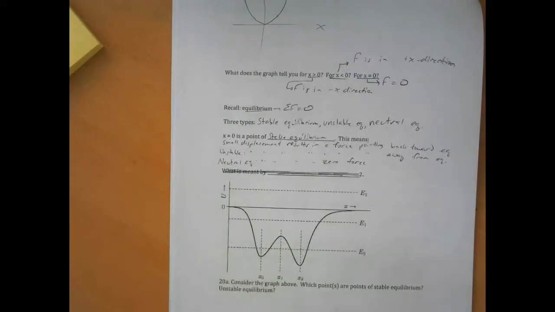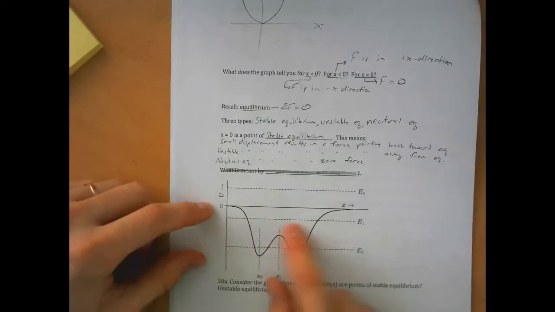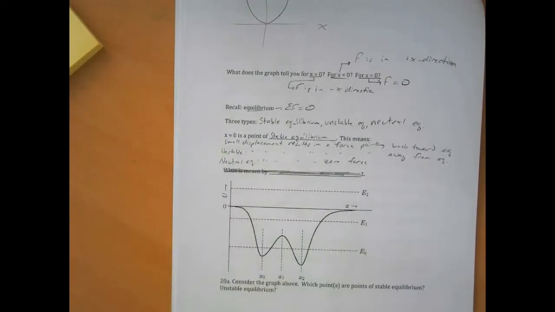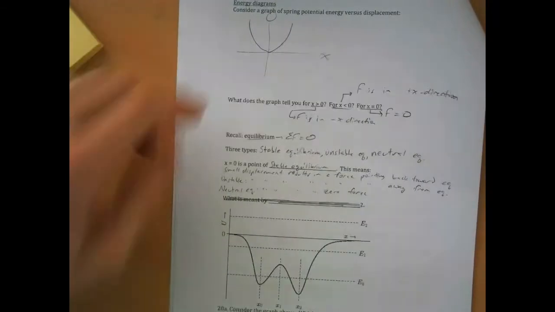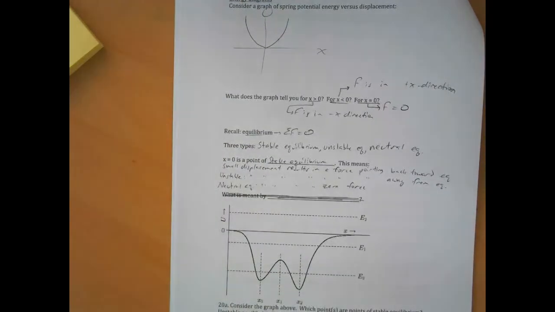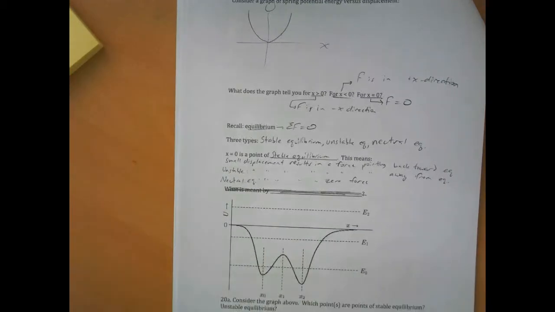So if we're graphing position versus potential, what would a stable equilibrium look like on the graph? You can also consider this graph. Well, yes, there was always concavity. Wait, can you repeat the question? What would a place of stable equilibrium look like on a potential versus position curve?